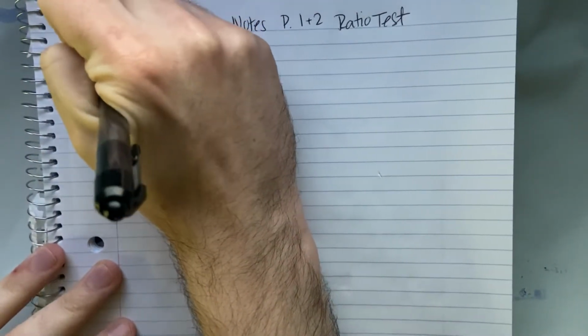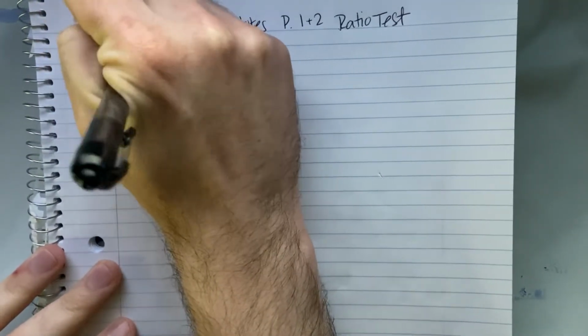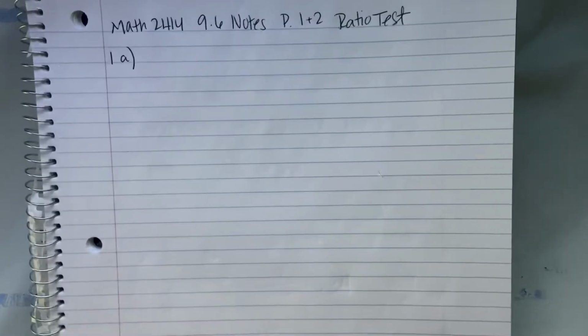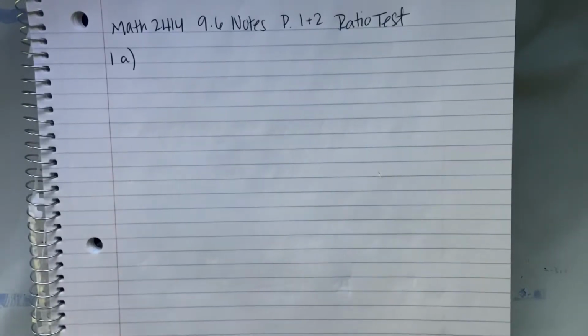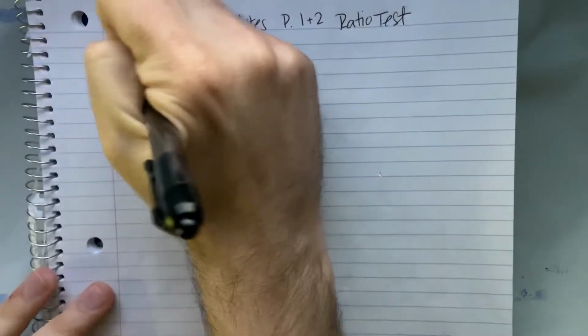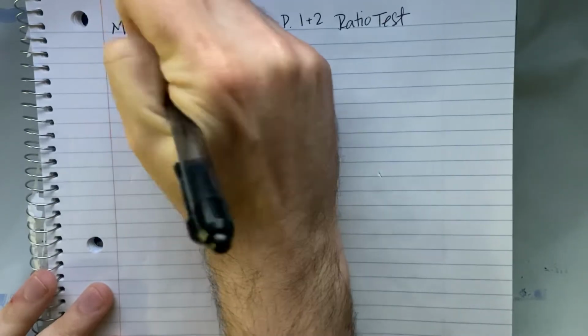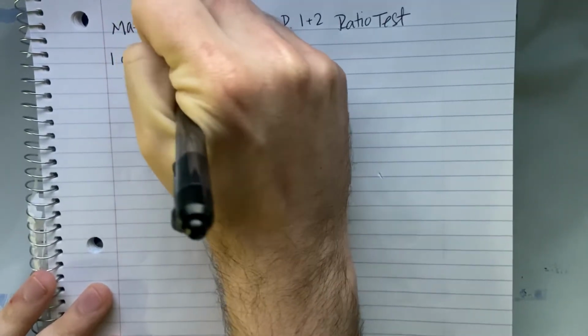So on number 1a, it says, apply the ratio test to the following two series and show that the inconclusive results can happen for both convergent and divergent series. So let's look at how this works. The sum from n equals 1 to infinity of 1 over n.